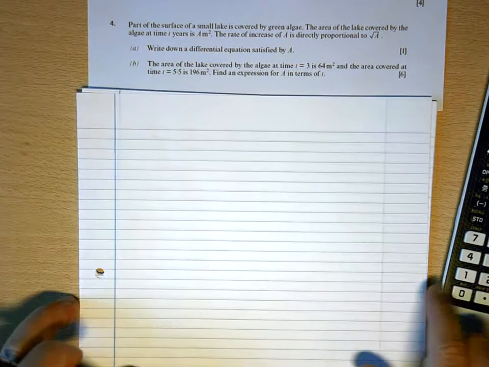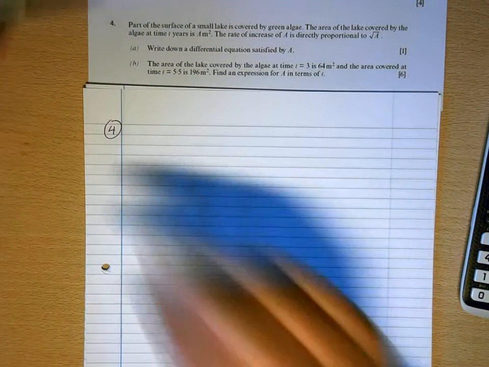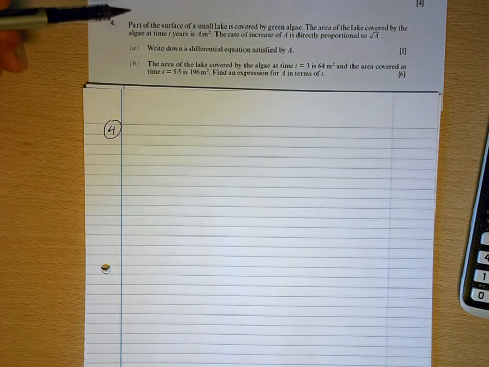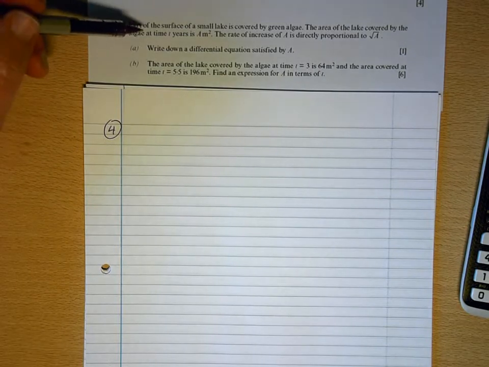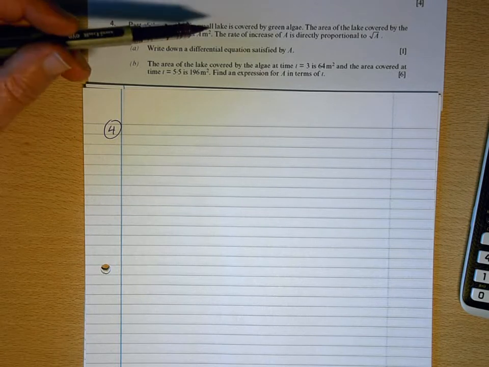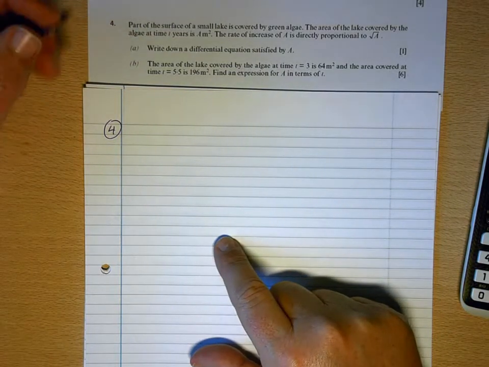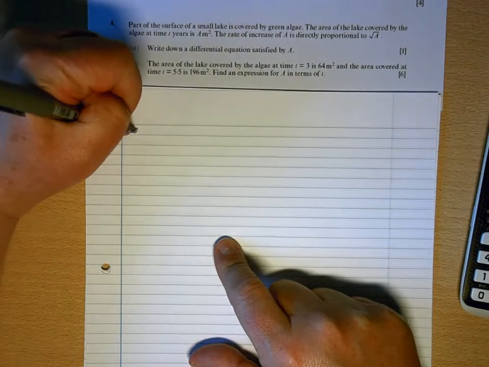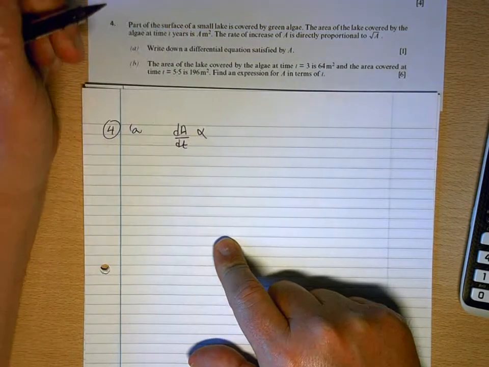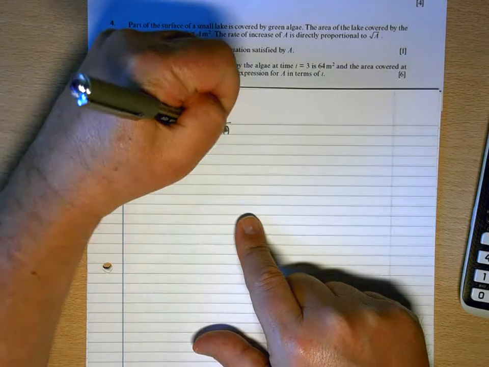Question 4. Part of the surface of a small lake is covered by green algae. The area of the lake covered by the algae at time t is A meters squared. The rate of increase of A is directly proportional to the square root of A. So it's an increase, so it's a rate, so it's dA/dt is directly proportional, so it's not negative, to the square root of A.